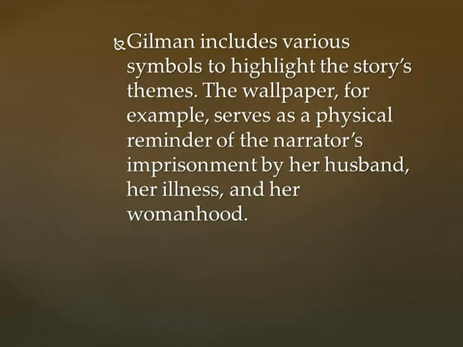Gilman includes various symbols to highlight the story's themes. So they made use of this literary device, symbol. The wallpaper, for example, serves as a physical reminder of the narrator's imprisonment by her husband, her illness, and her womanhood.